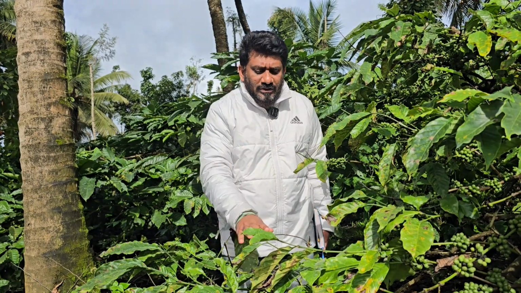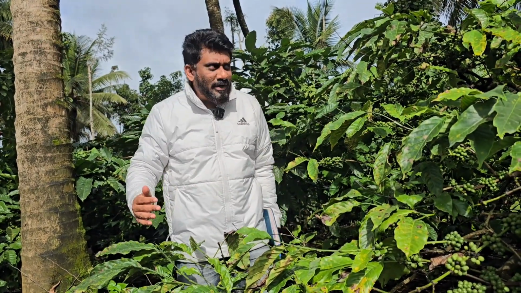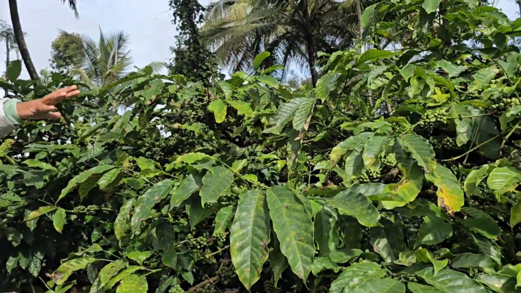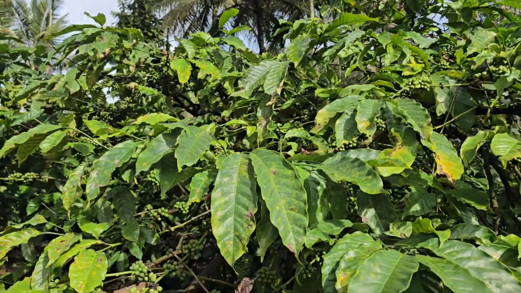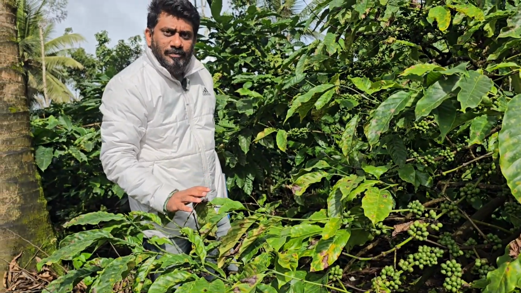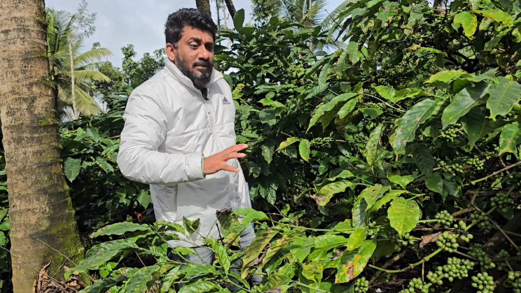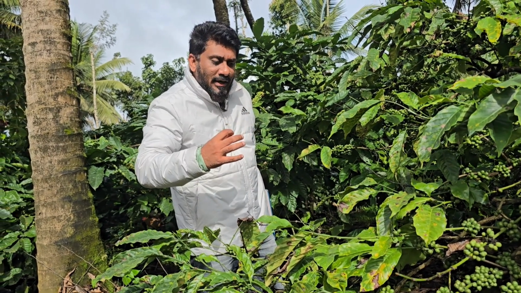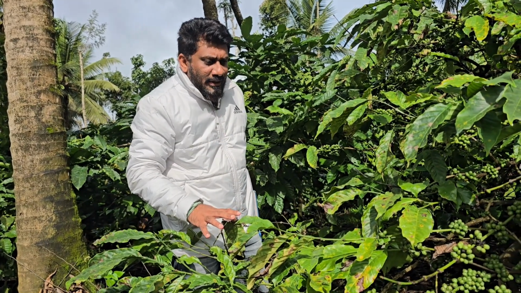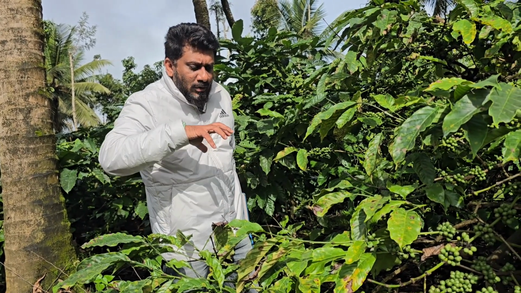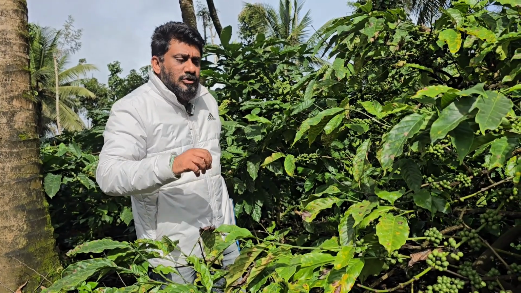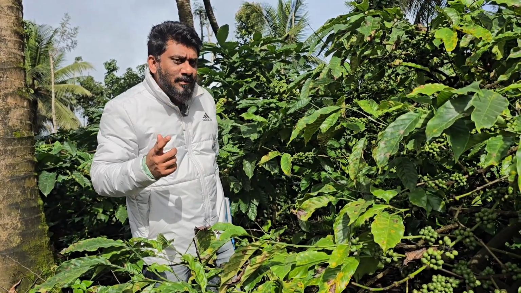For an example, this is a plant in front of my bungalow, where you can see it has coffee. You can see this plant has a decent amount of coffee in it, and it was in a bumper state 15 to 20 days before. But now a lot of leaf shedding has happened in this plant, plus a lot of droppings. So we have to be very careful while selecting the plants.